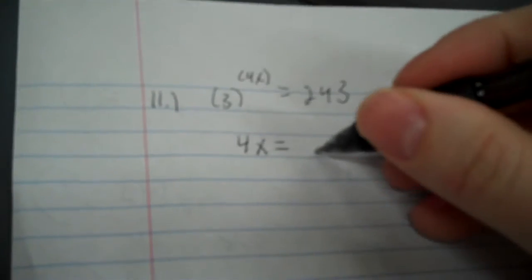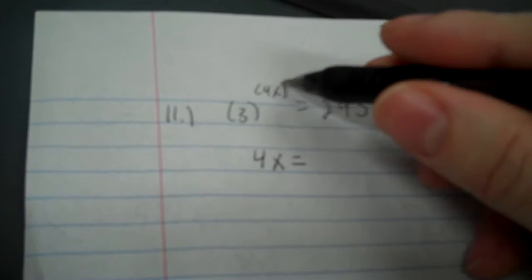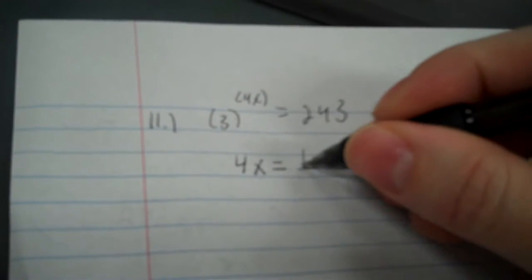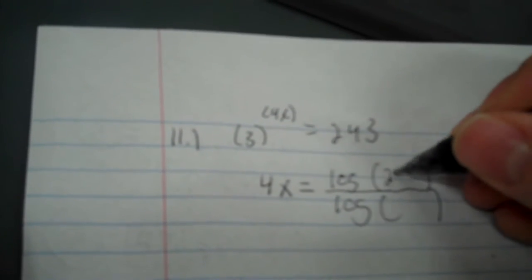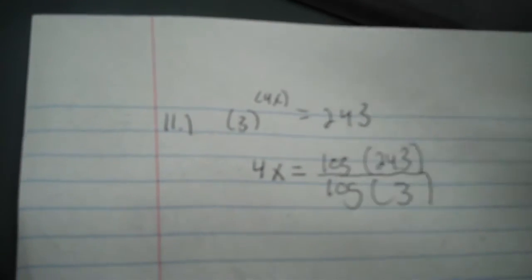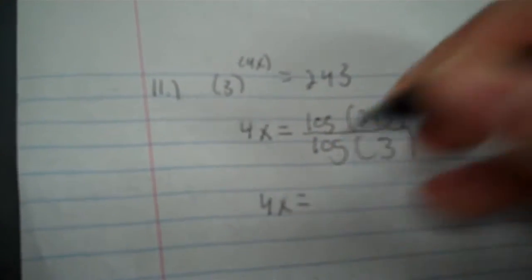Now when you're solving for x and x is in the power, you want to use this little formula here. So go 4x equals, and you're going to find what 3 to the what power is 243 by using your log divided by log. So the product goes on top and the base on the bottom. So 4x equals. Then I go to an online calculator. I know you don't have one of my calculators, so I'm going to Google a calculator. Just Google a calculator.